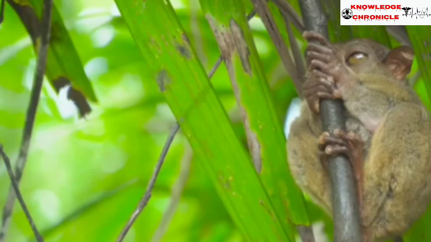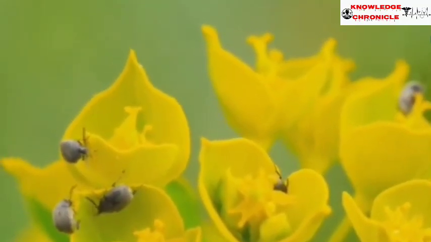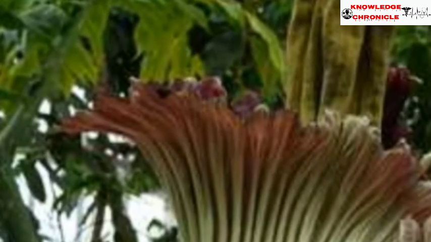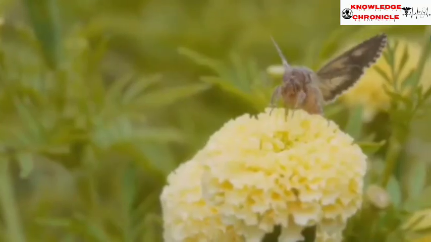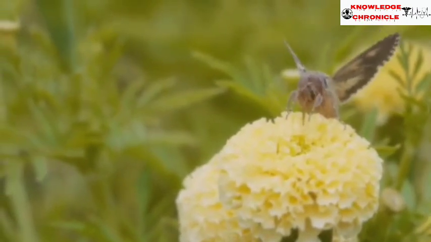Features of animal-pollinated flowers: bright colors to attract attention, fragrance to lure insects, nectar and pollen as rewards, sometimes foul smell to attract beetles and flies. Example: the giant flower of Amorphophallus, 6 feet tall, attracts flies by producing a smell similar to rotting meat. Another beautiful example is the yucca plant and the yucca moth. Both absolutely need each other to survive.